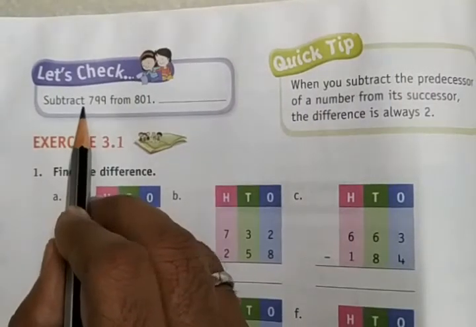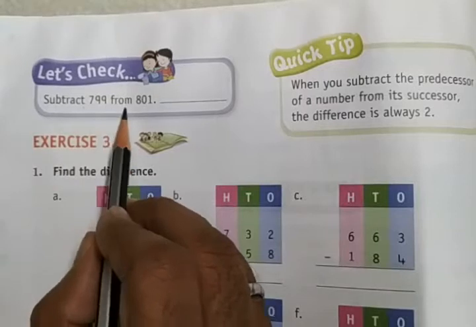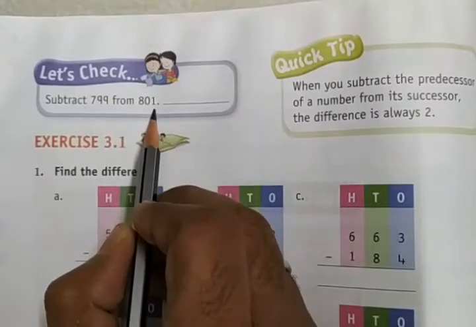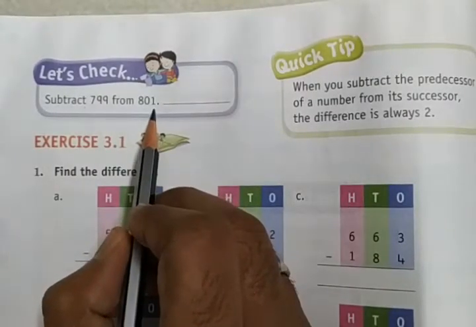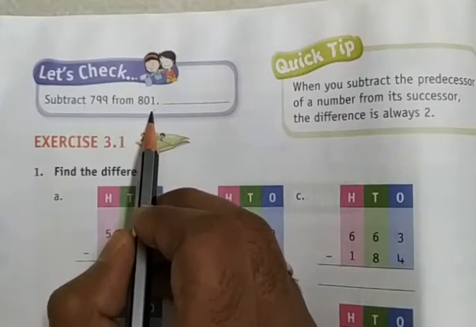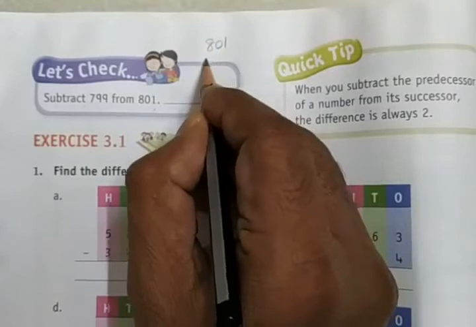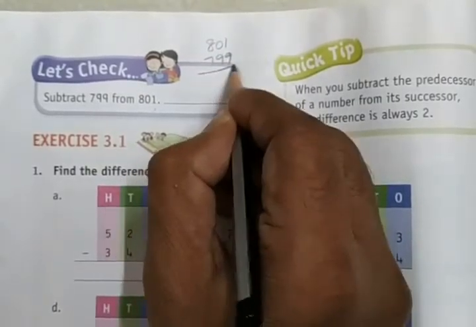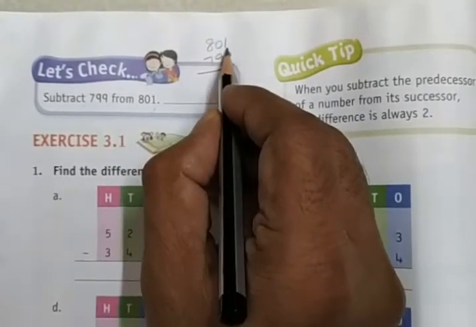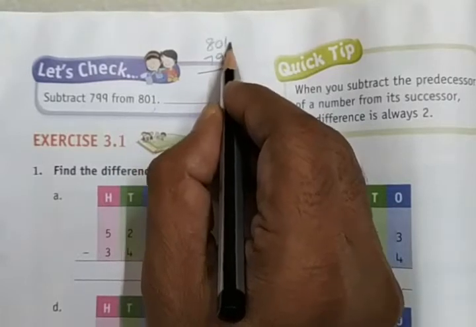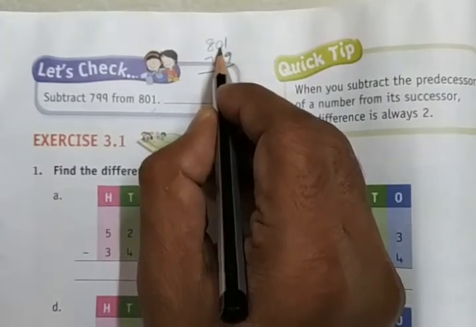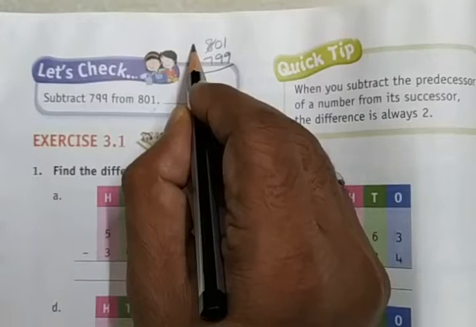Subtract 799 from 801. So what to do here? 801 minus 799 is equal to, so here it is 1. If you borrow 1 from this, you can't, because it's already 0. Here you take, it will become 7.